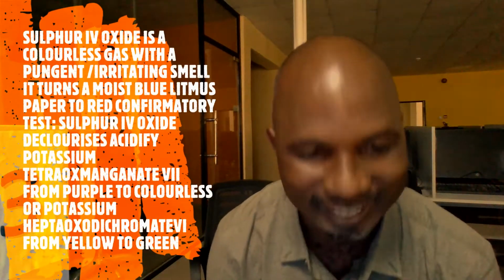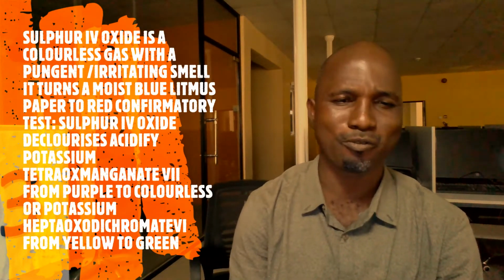The next one is sulfur 4 oxide. Yeah, sulfur 4 oxide is SO2. It's a colorless gas, but it has a pungent smell. Some people say it has an irritating smell. Pungent, irritating, choice of words. Now, it also turns a damp or moist blue litmus paper to red, showing that it is what? Acidic.